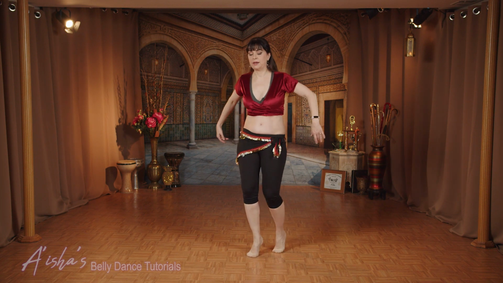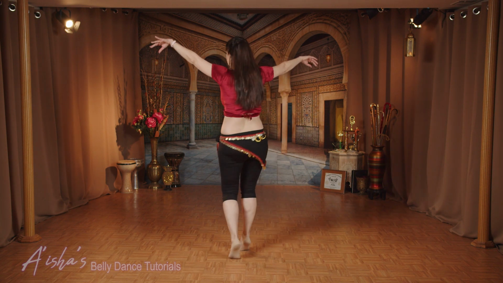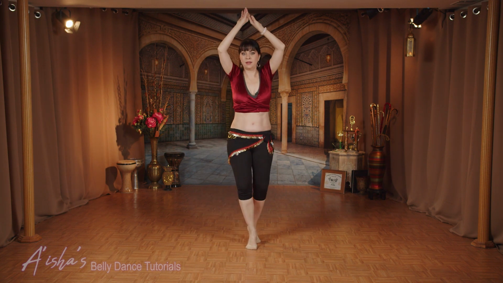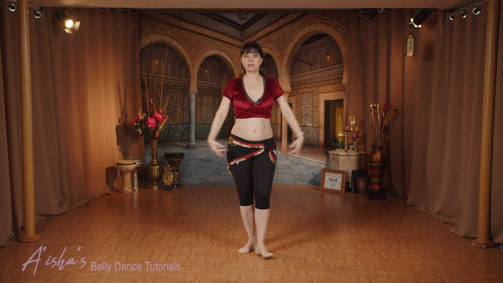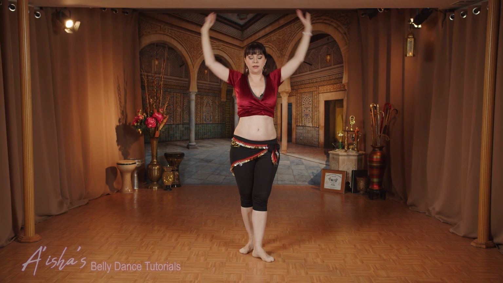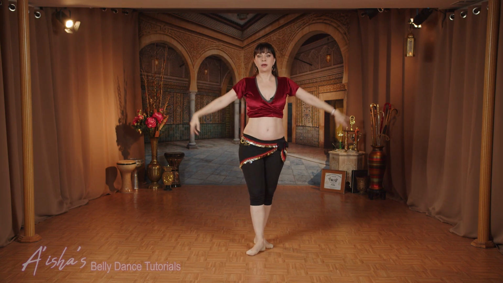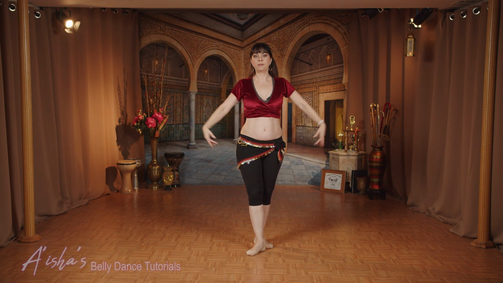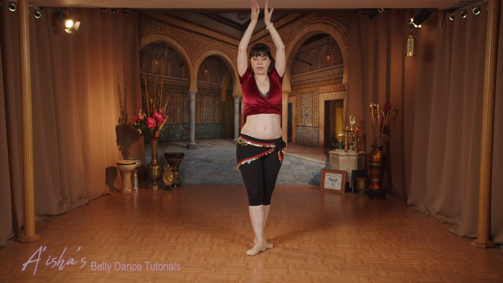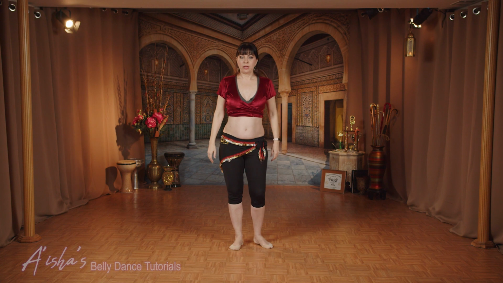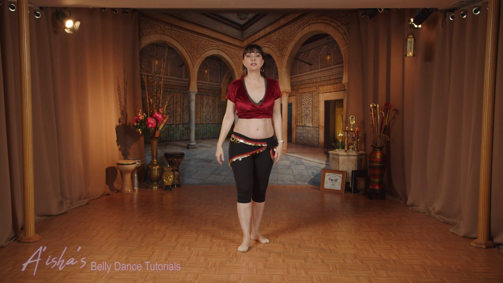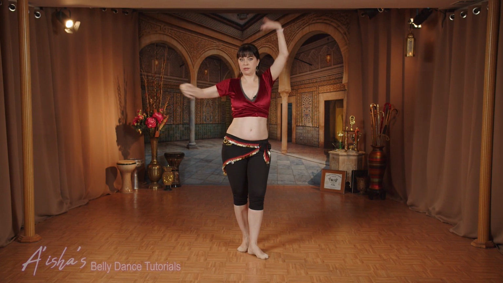So it's gonna be tuck, tuck, tuck, tuck, tuck. And for this one, I use just simple raising the arms. So I'm gonna bring my arms up high here. Yeah, simple raise. You can always add the simple arm raises to undulations instead of the L shape.